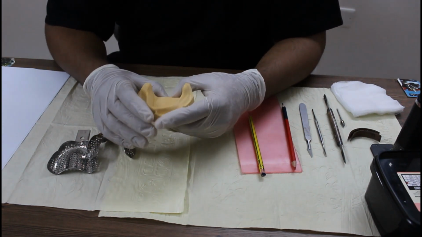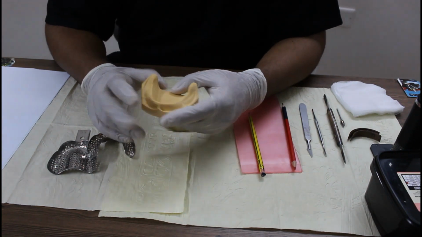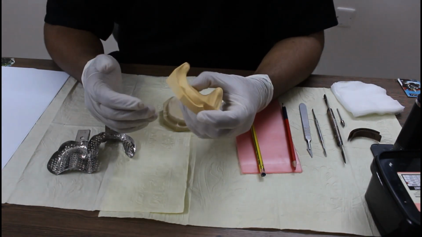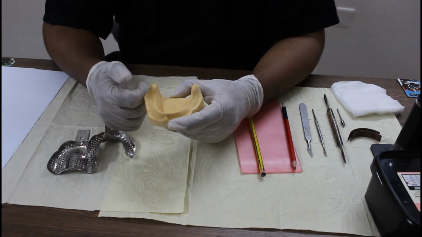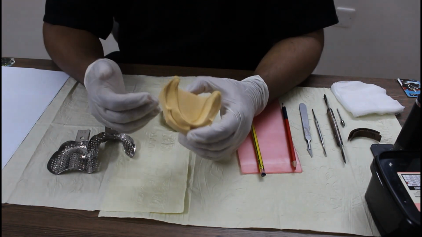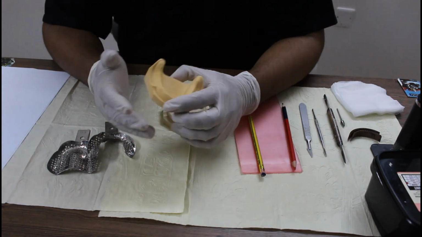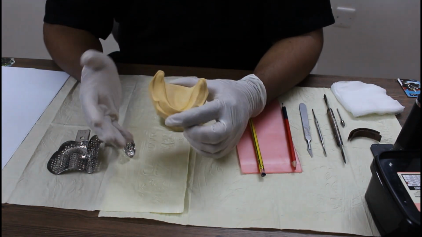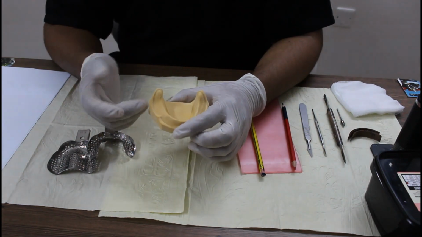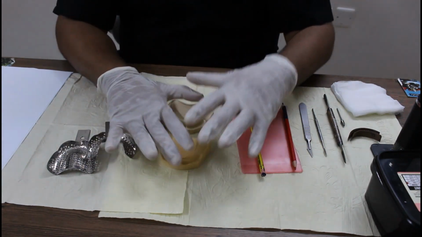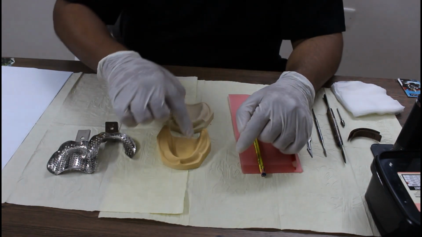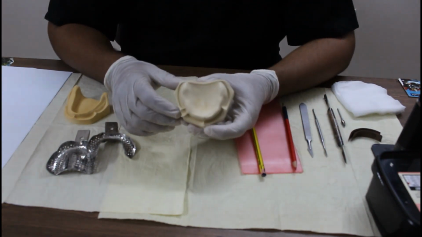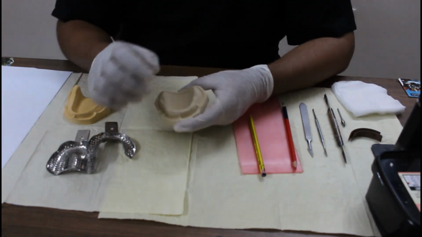It is like, suppose you go to a market to buy some clothes. You have two options. Either you buy a shirt or a t-shirt which is ready, you just buy and wear. The second option is you go to a tailor, give measurements and tell him to make it for you. That means he is customizing that thing for you, so that it fits better. Same way we are making a tray according to this patient. So let's start fabrication of a special tray or custom tray for the maxilla.